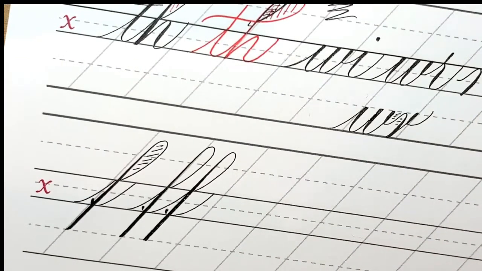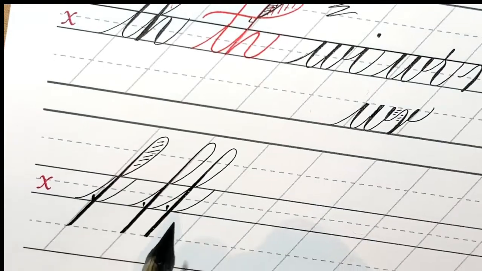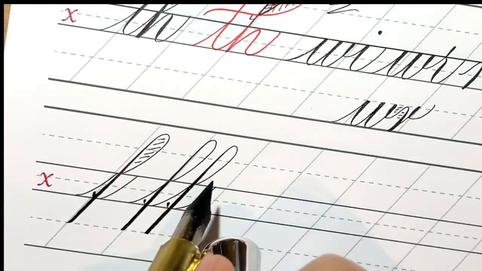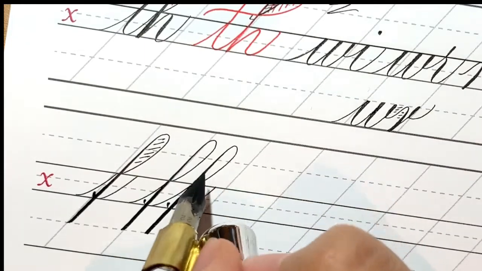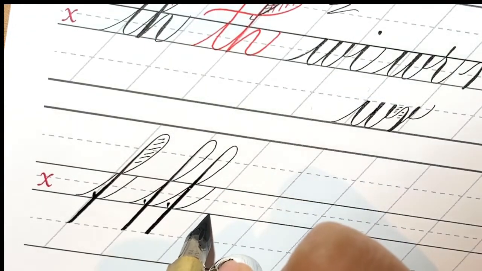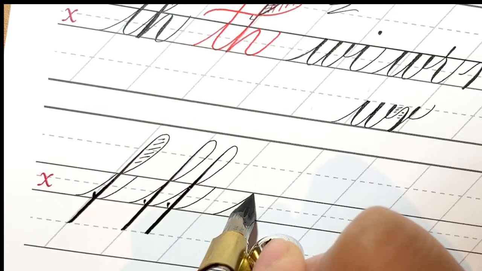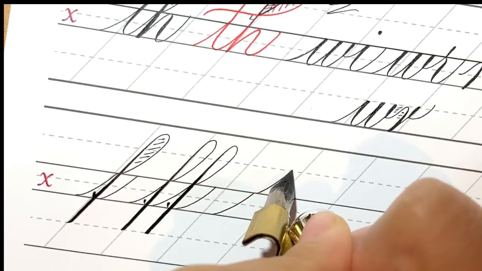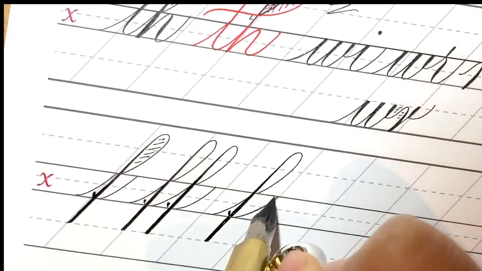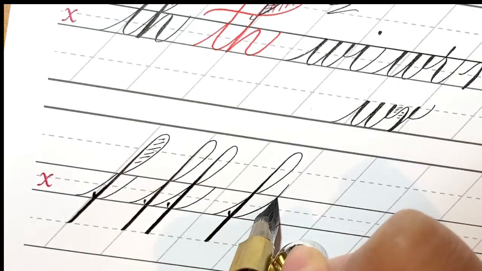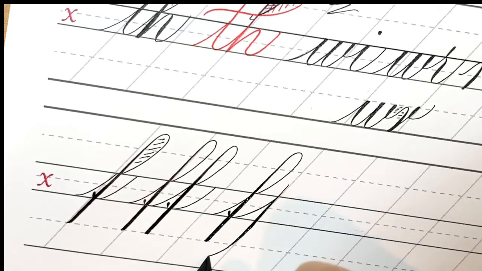Usually if I have two letters next to each other that are the same, I like to make one of them look a little bit different. Okay, so if I want to keep one basic F, then the other F you can try is thin to thick to thin.